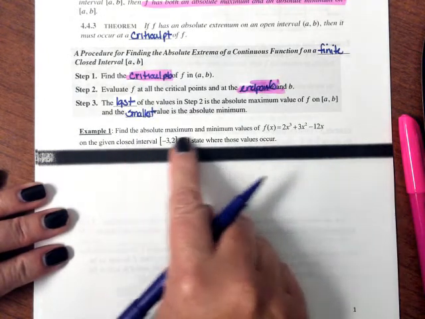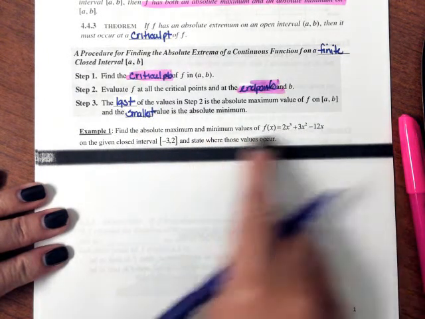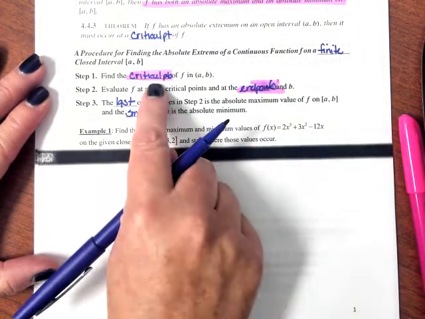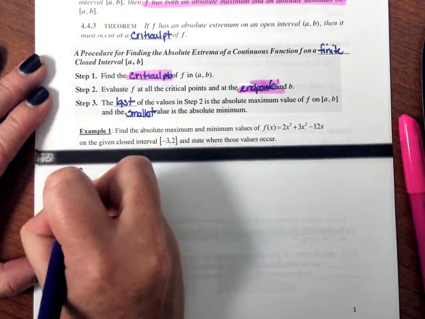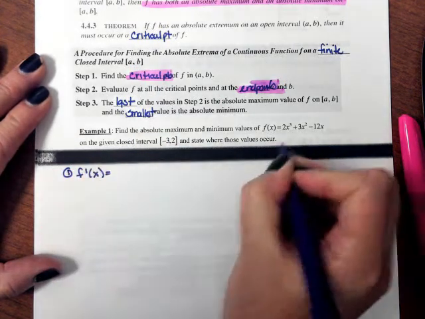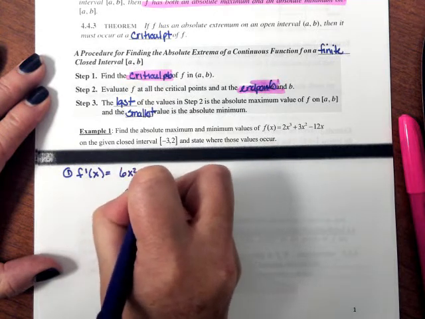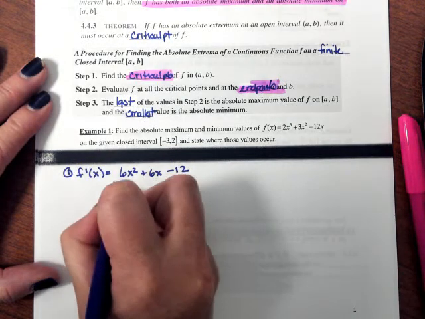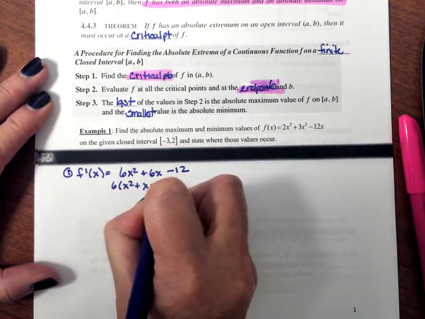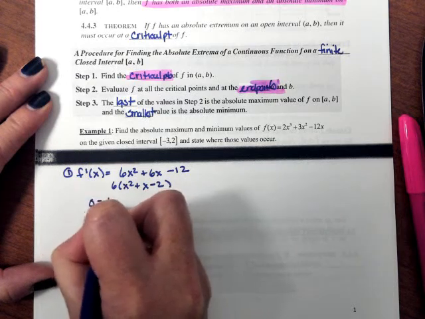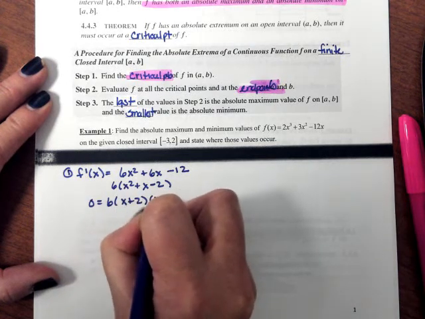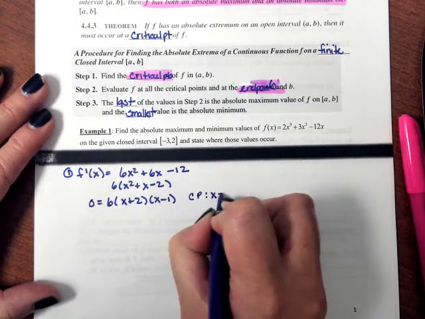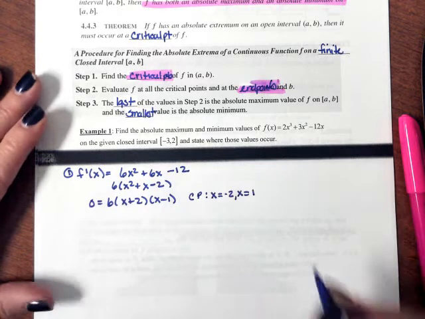So find the absolute maximum and absolute minimum of f of x on the closed interval and state where those values occur. First of all, you have to find your critical points. Again, we know how to find the critical points. I have to find f prime of x, which is going to be 6x squared plus 6x minus 12. I can factor out a 6, and then I can factor this and set it equal to 0. So then my critical points are going to be at x equals -2 and x equals 1.